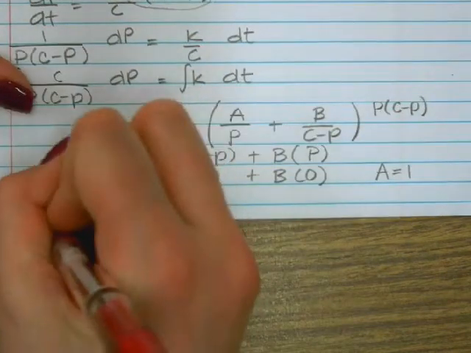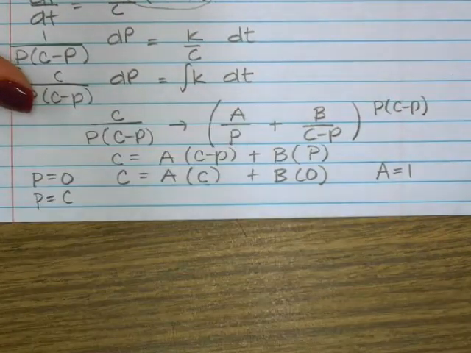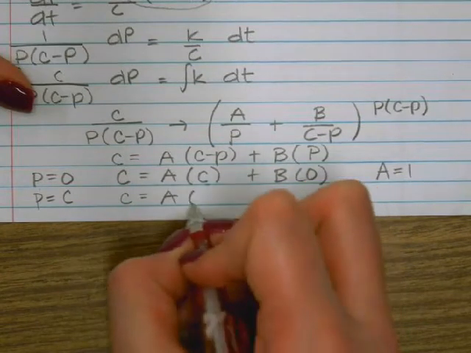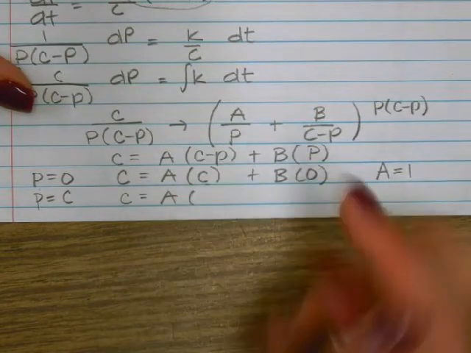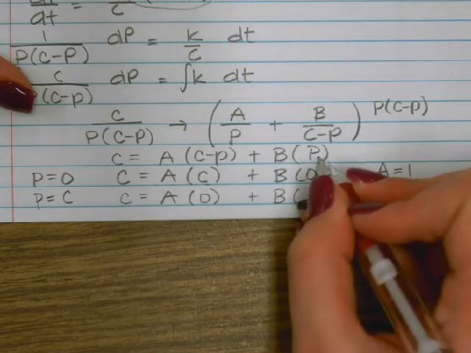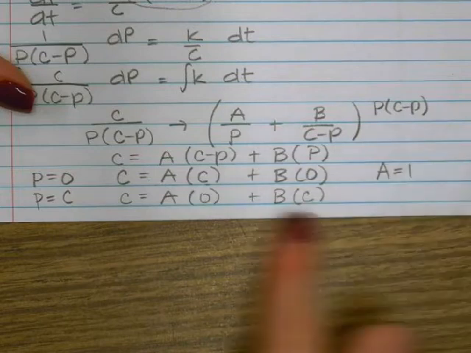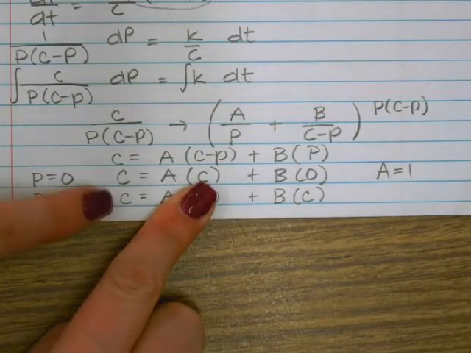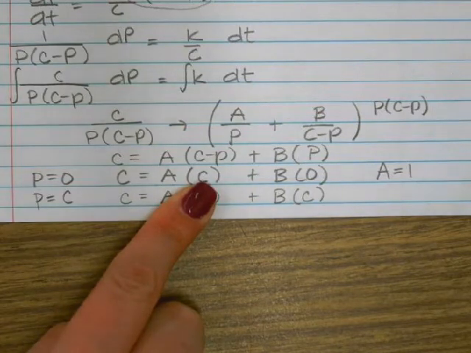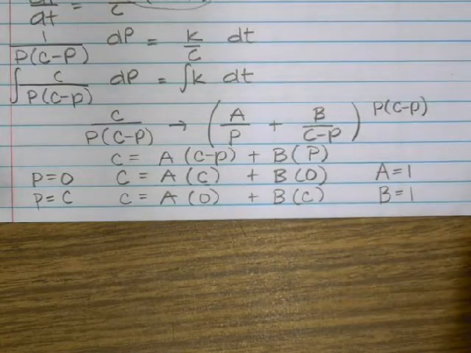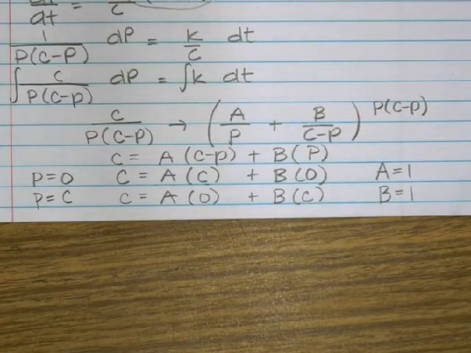Next, I'll use P equals C to plug in. That gives me C equals A times 0, since C minus C is 0, plus B times C, plugging C in for P. So that's not there, and this time I've got B times C equals C. I can divide by C on each side, and I find that B equals 1. Okay, so let's look at what we have now.